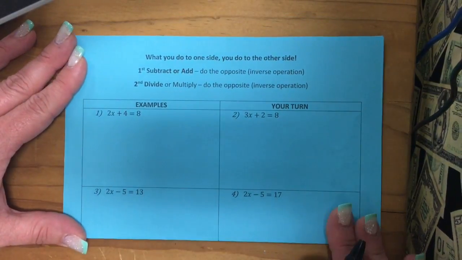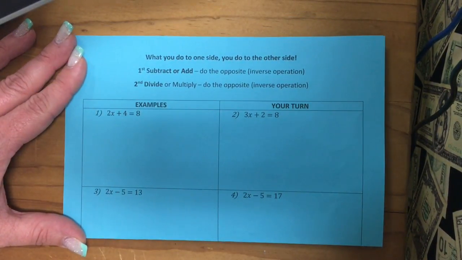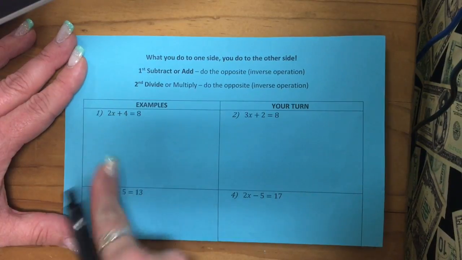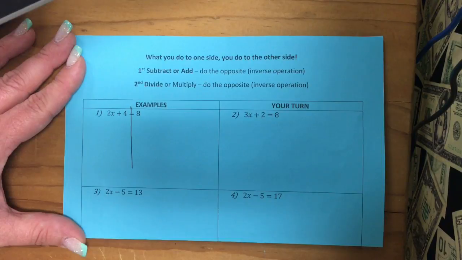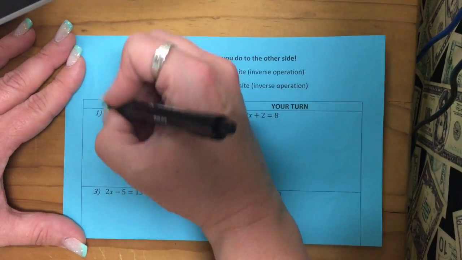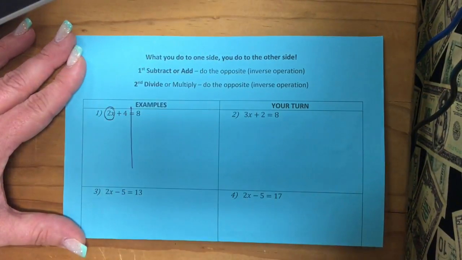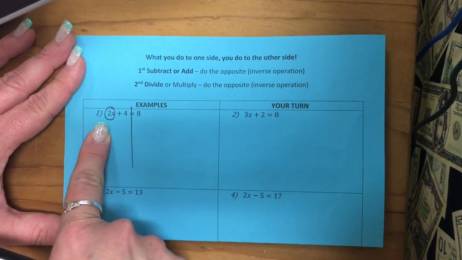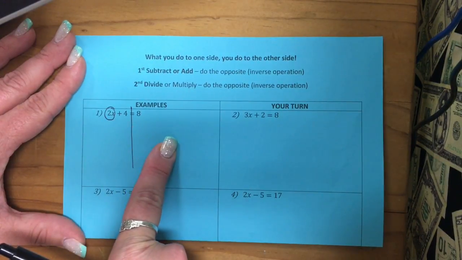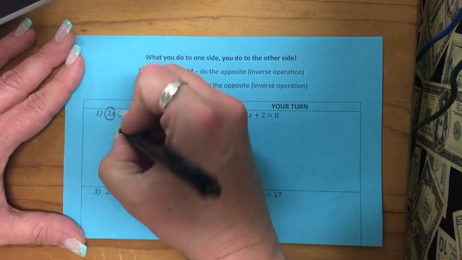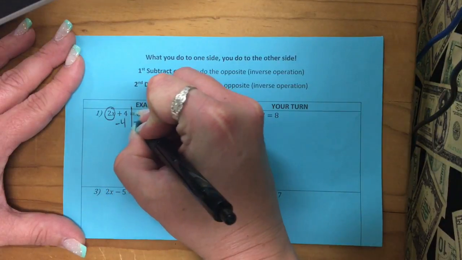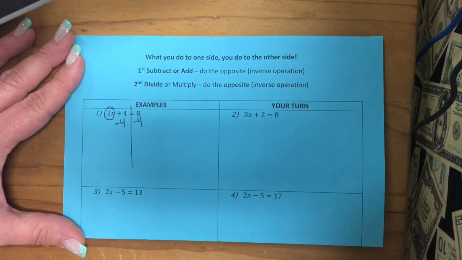Okay, so to solve an equation, you're going to divide the equation in half. So where your equal sign is, draw a line. You're going to circle everything that goes with your x. So circle your 2x. I want to keep my x on one side and move the numbers to the other side. So here I'm adding 4. To do the opposite is to subtract 4. So I'm going to subtract 4 from both sides.